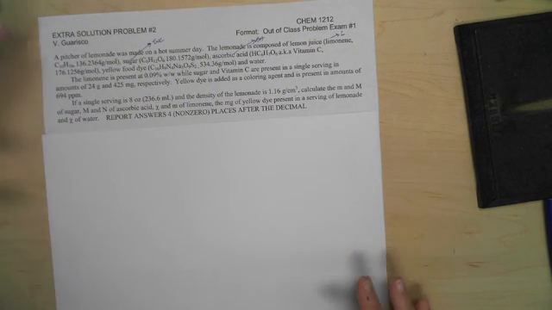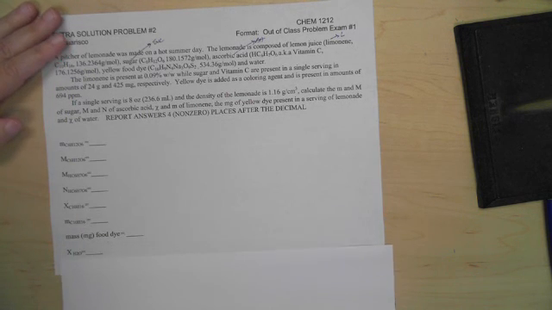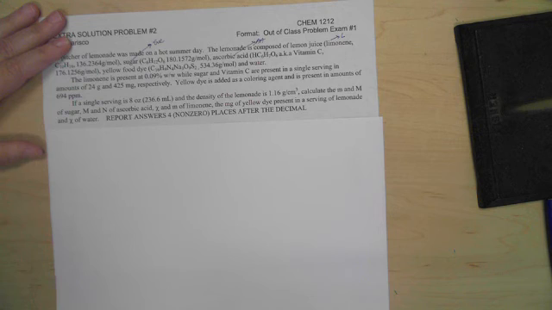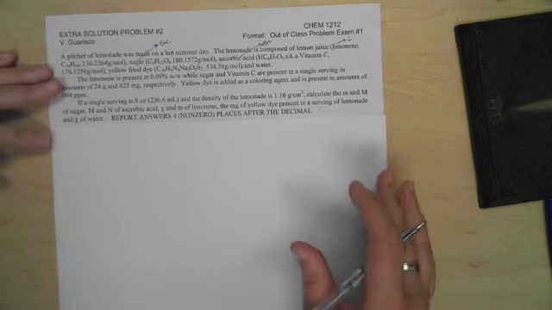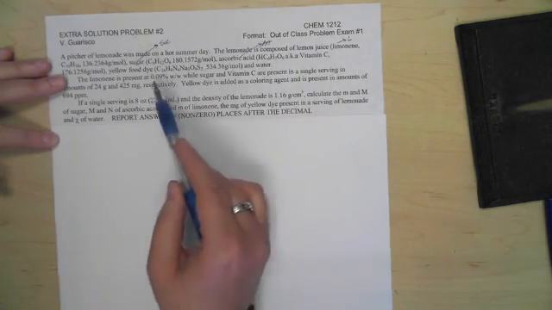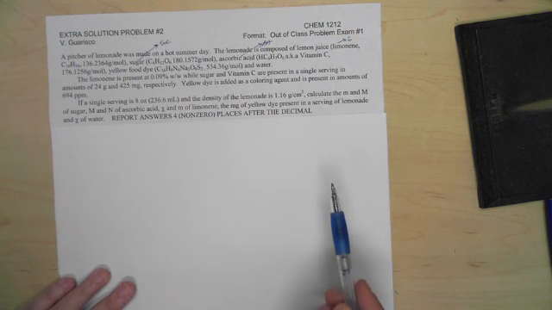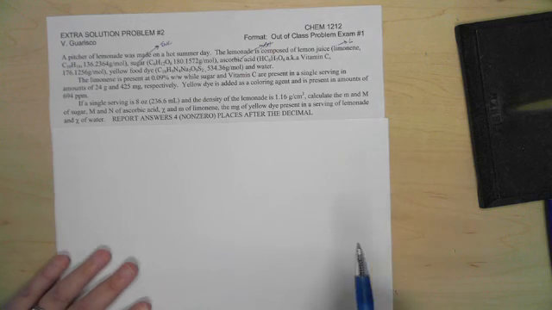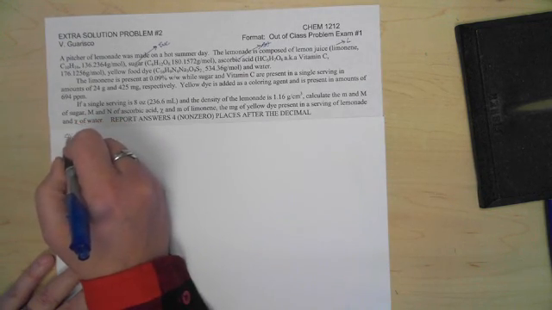Alright, we're working the second problem here. We're working a pitcher of lemonade. The concentration units are there. Before we get to that, I'm going to do the work on a separate sheet of paper so that it's easier for you to read. Now, the problem is given, the concentrations of the species listed. Here, molecular weights are given, so we're going to work the problem starting with the solution.